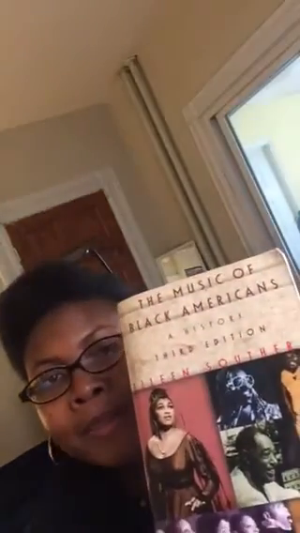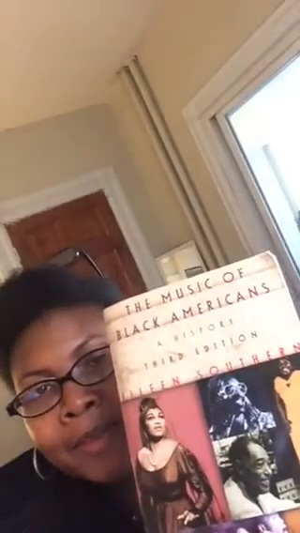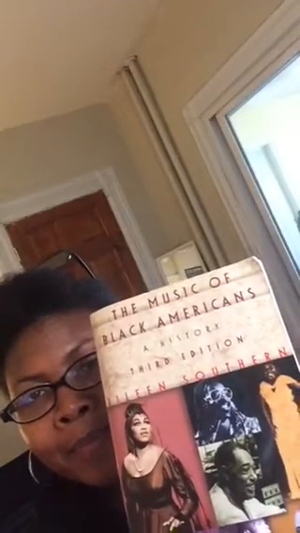Now, let me just turn down the music a little bit more. So, a book that I picked out myself. I don't know if you are familiar with this book, but I'm going to hold it up so you can see it. I had some inserts here. This is called The Music of Black Americans, and it was actually gifted to me, and I'm really enjoying reading this book.